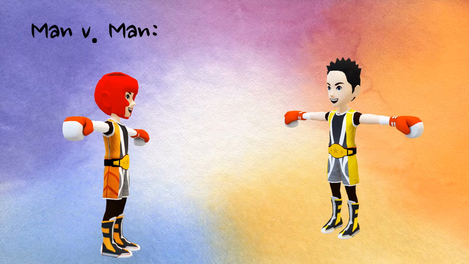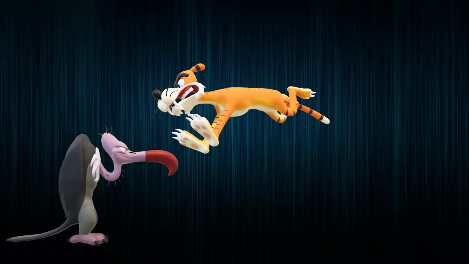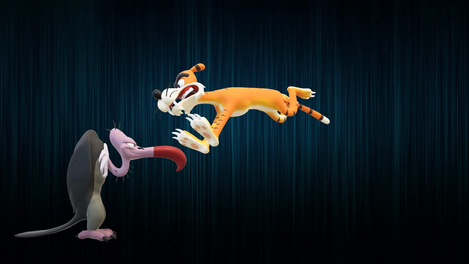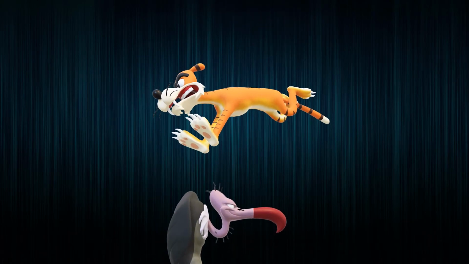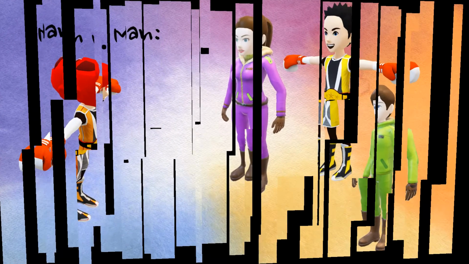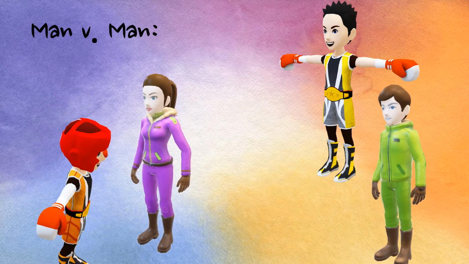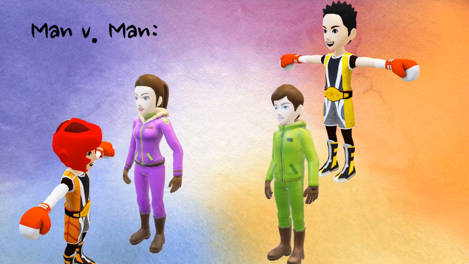Looks like Boxer Girl is going up against her opponent. And did you know that a struggle between 2 animals or mythological characters or creatures is also considered a man versus man struggle? Crazy, huh? Looks like Boxer Girl's opponent has recruited some reinforcements. This is still a man versus man struggle because these fighters are all in direct opposition to each other, and they're within the same group of opposing forces.